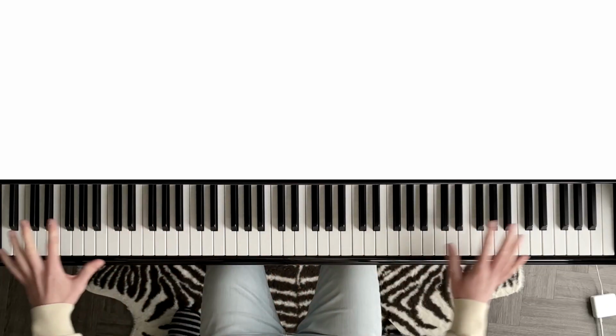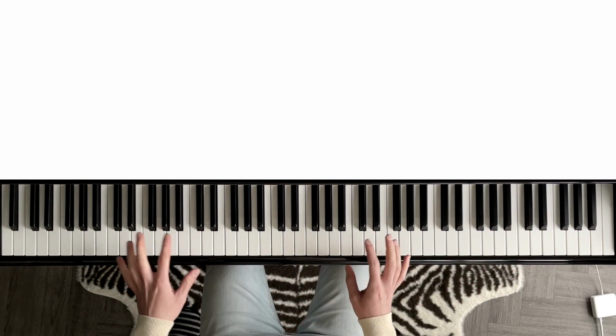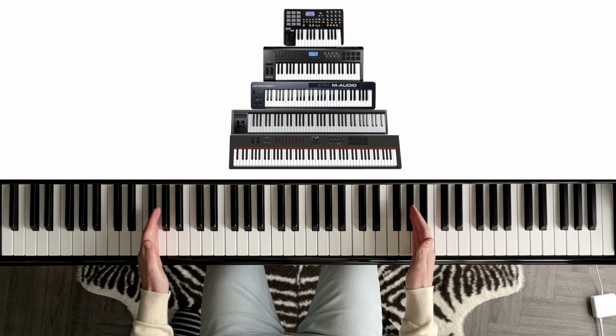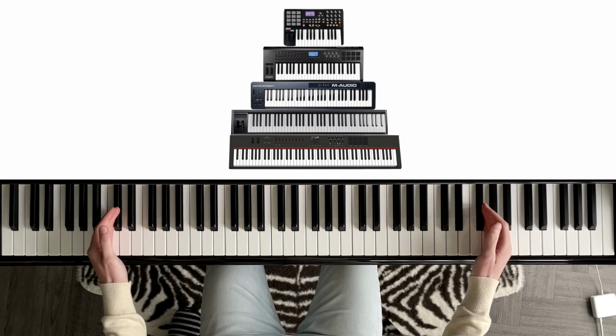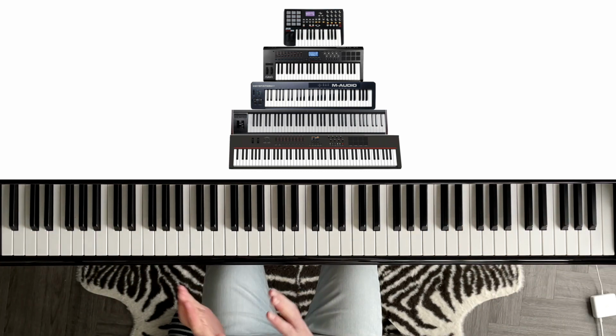So as you can see, here is the keyboard of the piano, and most pianos have 88 keys on average. Now you can have a much shorter keyboard. It could be 2 octaves, it could be 4 octaves, it could be 7 octaves like this one, but the big average is 88 keys.